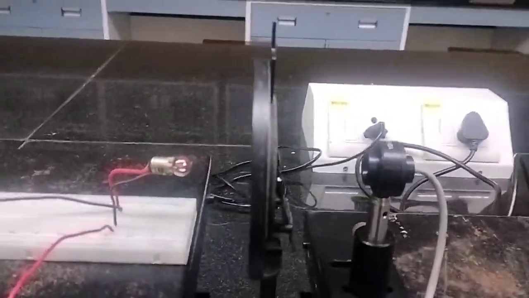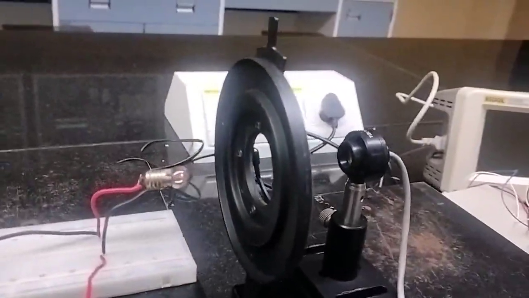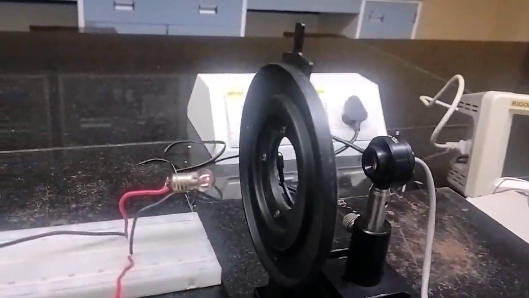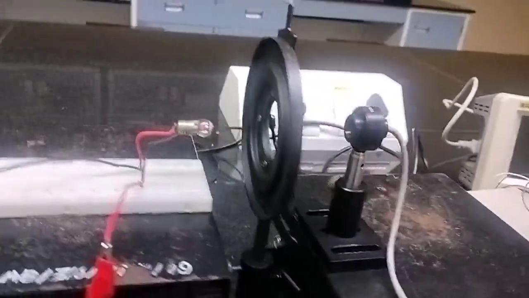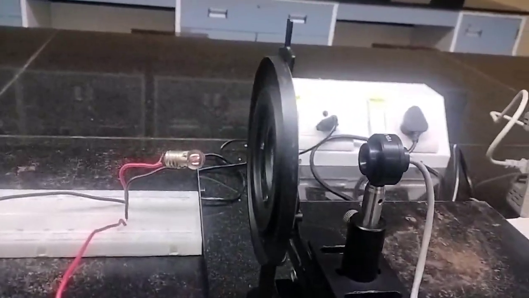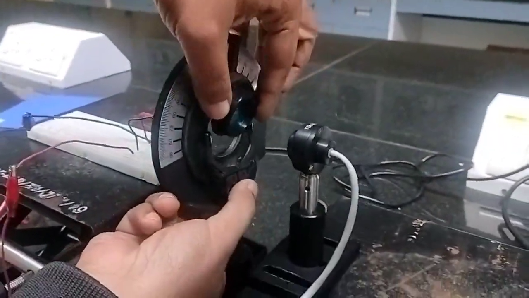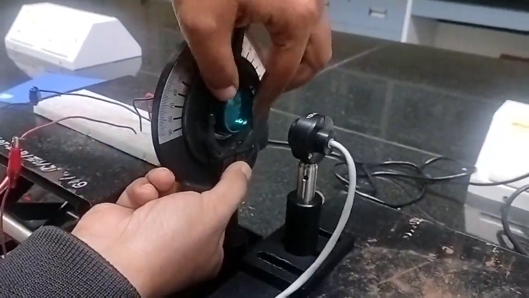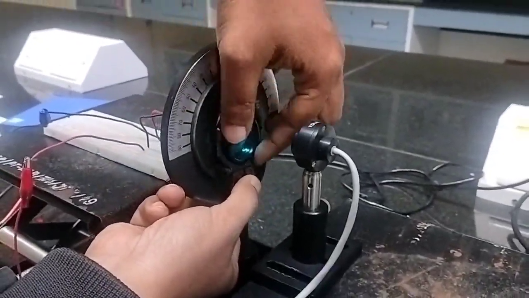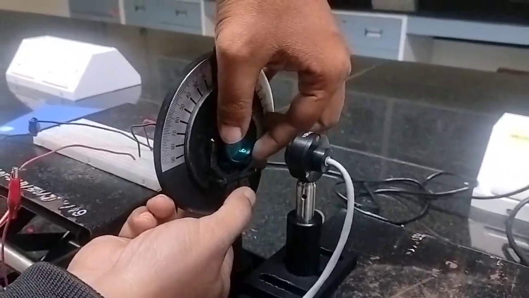So at this stage we have to mount the optical filters in the filter holder and place it close to the photodiode. So now we are mounting the optical filter, which is placed close to the photodiode.